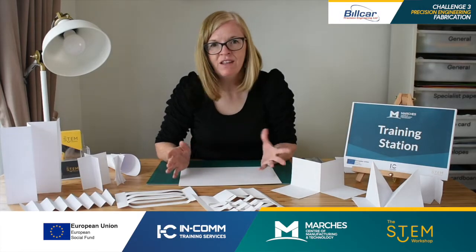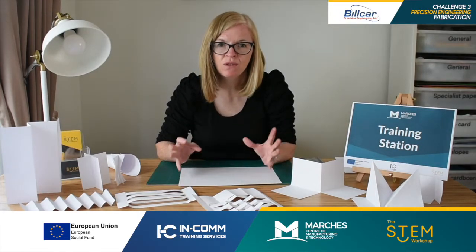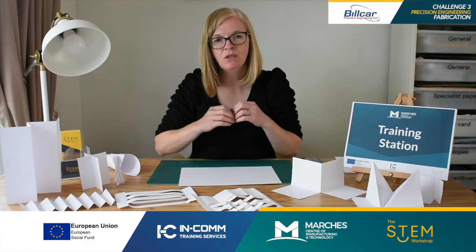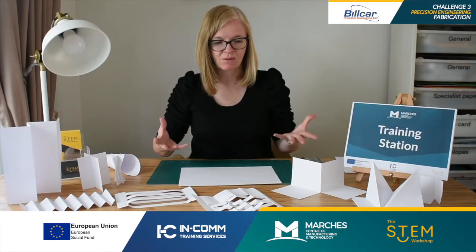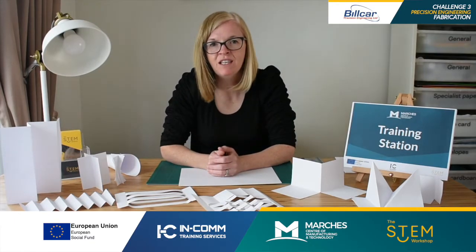Hopefully this has given you a taste of the sort of things we want you to do. We want you to explore ideas through sketch modelling, and then you can photograph these and send them along with your final submission.